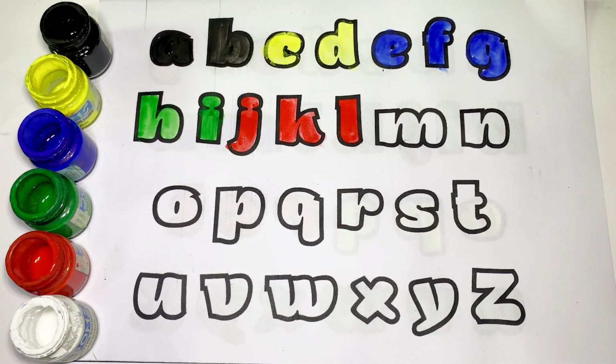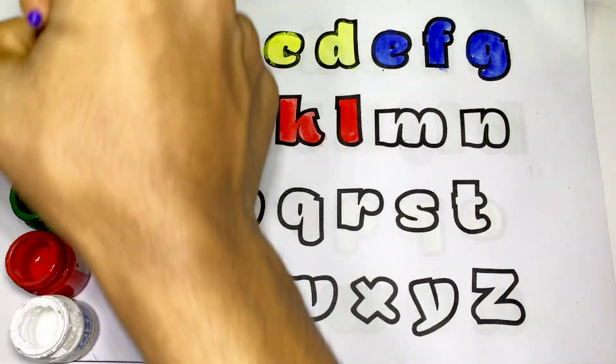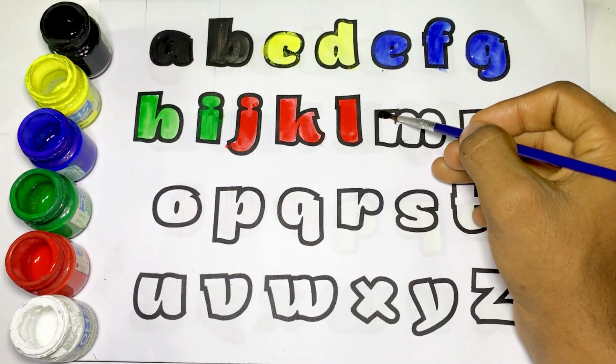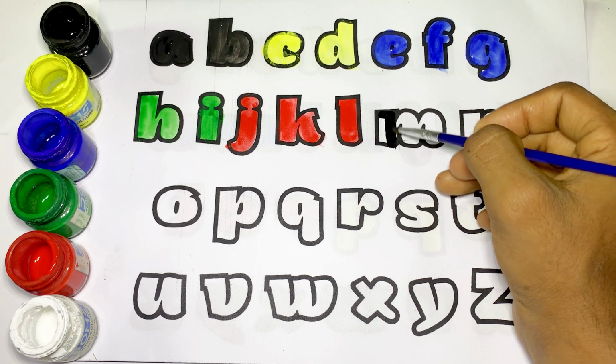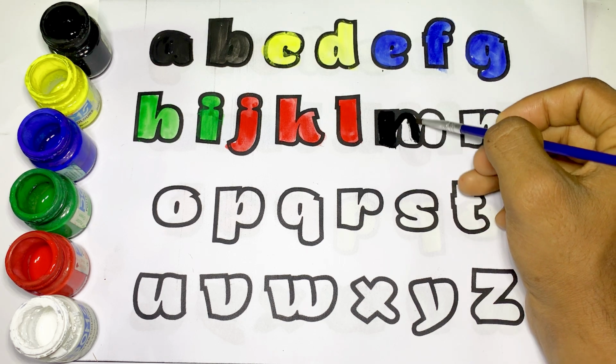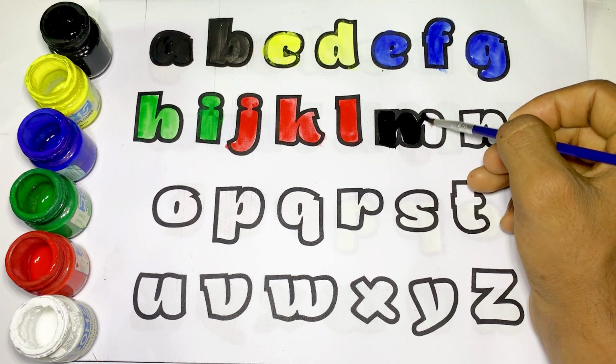Kids, next M. M for moon, M for mango, and use black color. The alphabets of M.